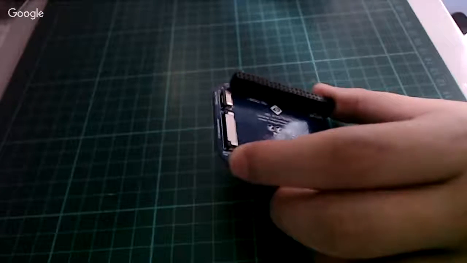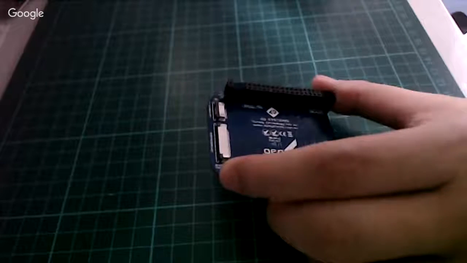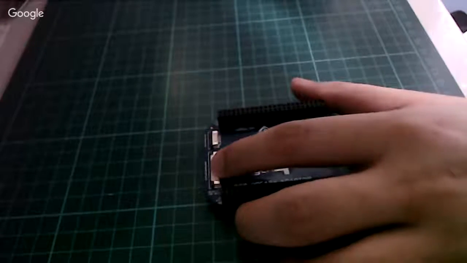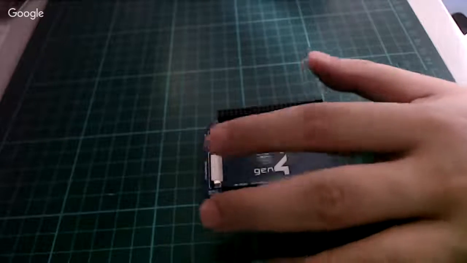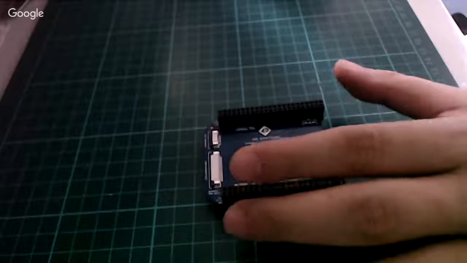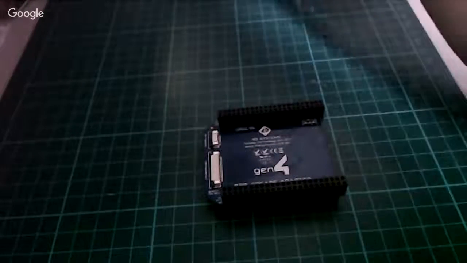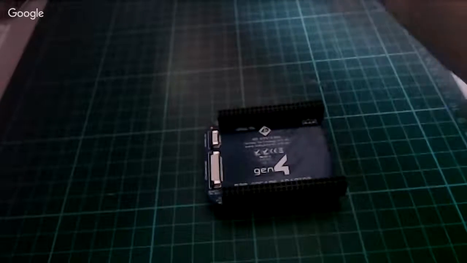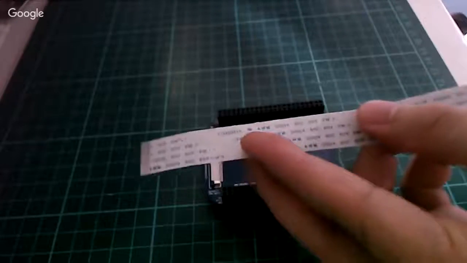So it has this FFP, I hope I get it right. It's basically a really thin cable that you use to connect to your smart display. This is the cable that I'm talking about.